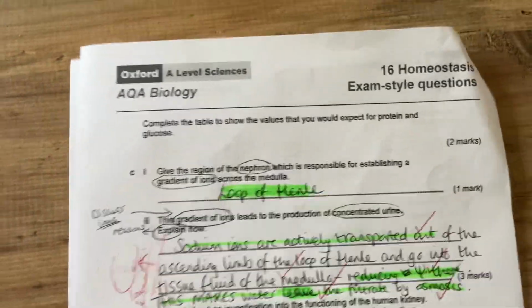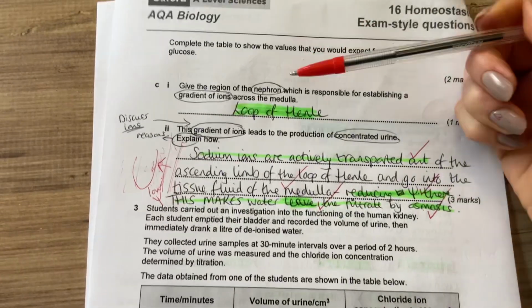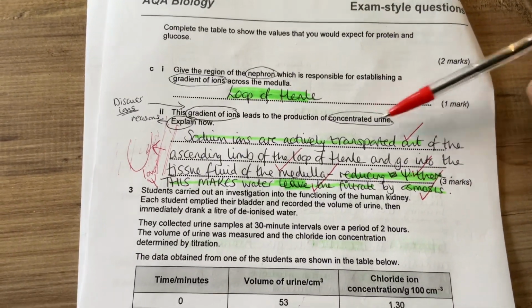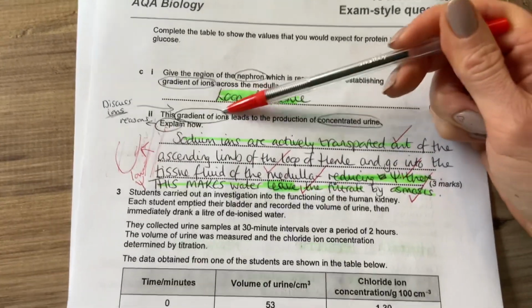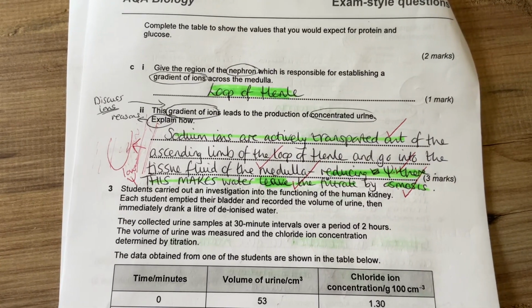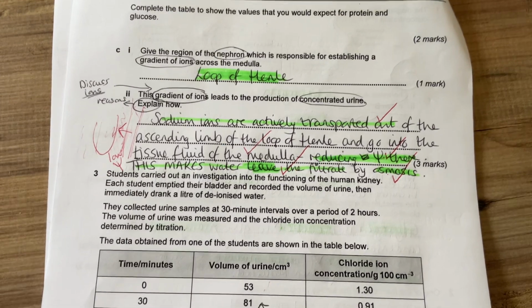Okay, loop of Henle, everybody got that? Awesome, well done, good knowledge, guys. Onto this one: the gradient of ions leads to concentrated urine production. Explain how. If you didn't talk about ions, the question's asking you to talk about ions, so read the question more carefully. Go back to your exam technique of highlighting, underlining, circling, whatever, key bits in the question.